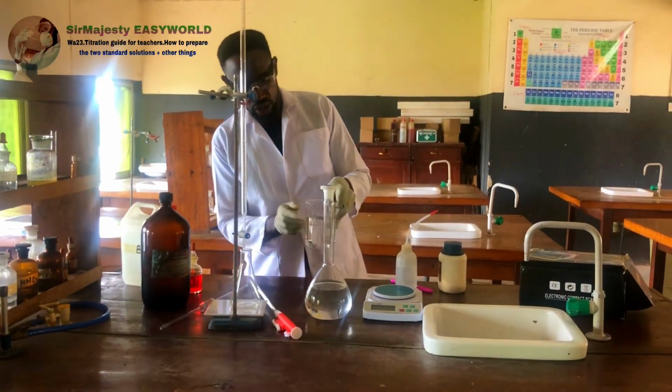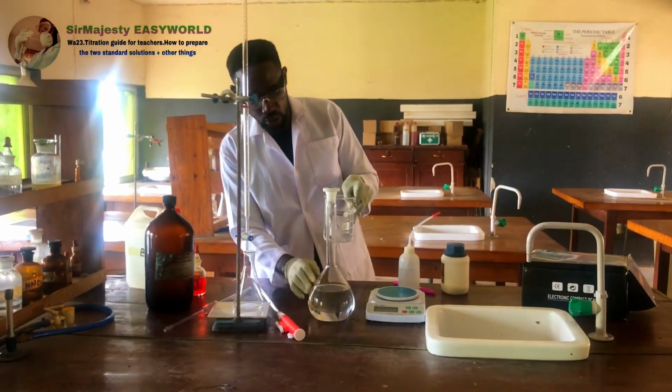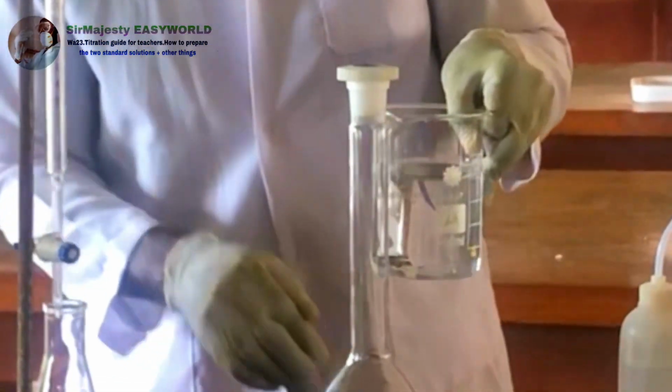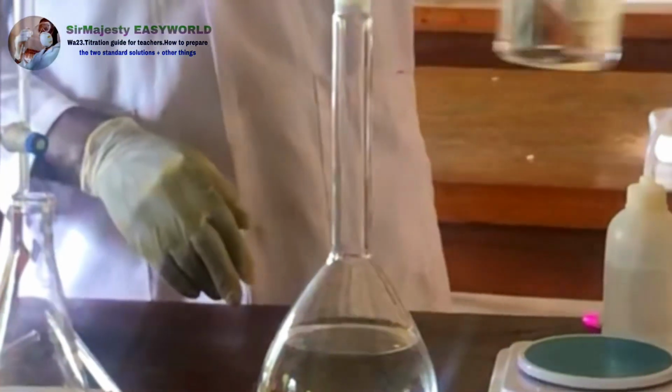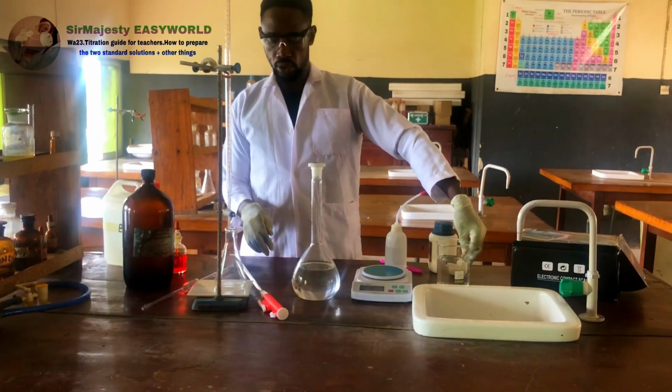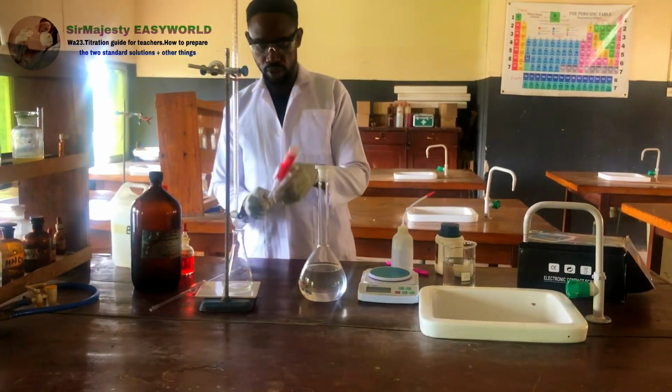What I'm saying is that this is distilled water, and I should not fill all the way to this ring. I might fill it here, then measure my 8.5 and add, shake well, then use water and top up to that mark. That is what you should exactly do. So let me do it for you to see.